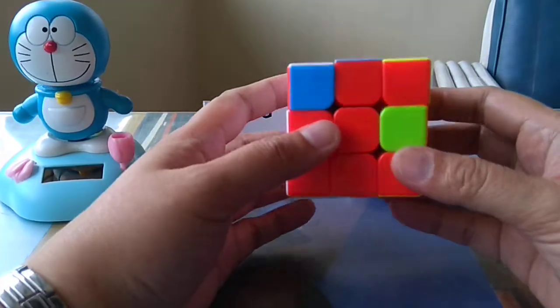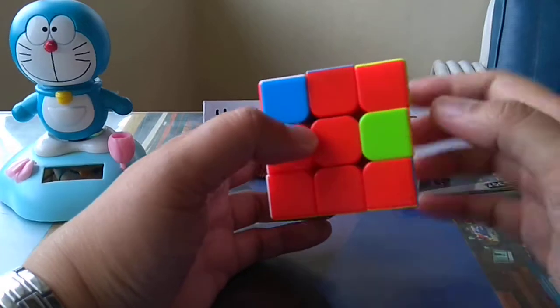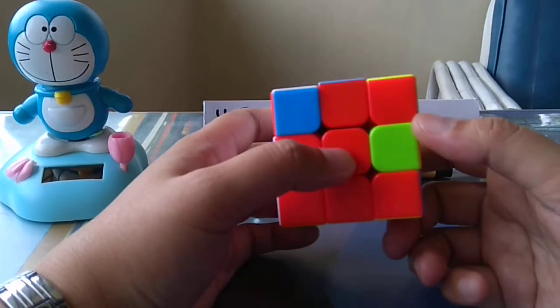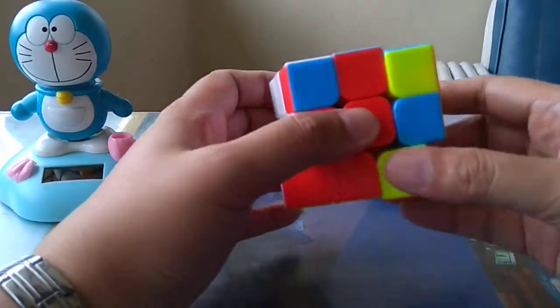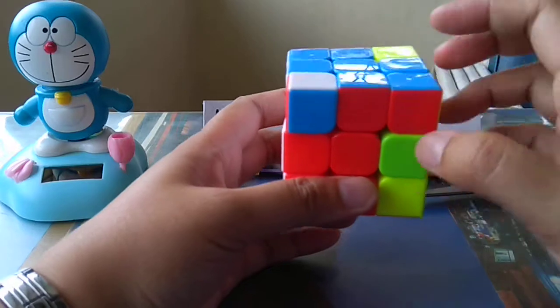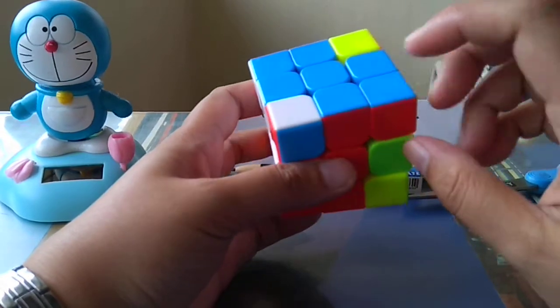So it's still not in the right place. I'll just keep doing that until blue goes to the right orientation. There. I have already completed this. So this one is correct.